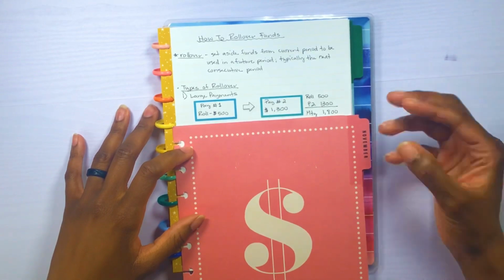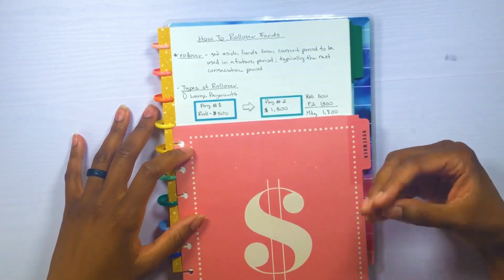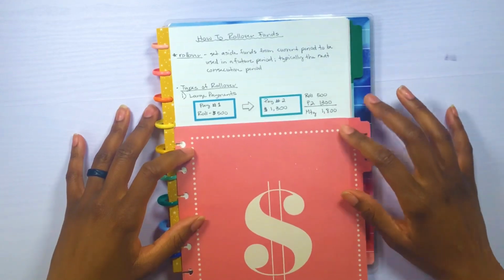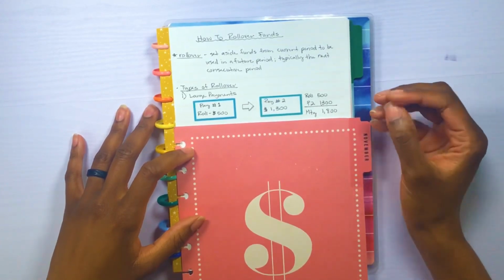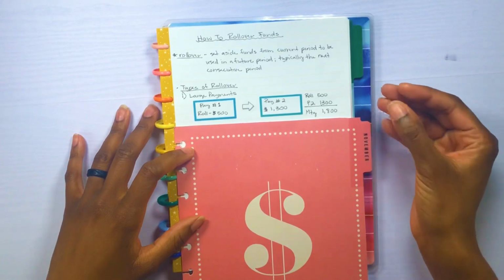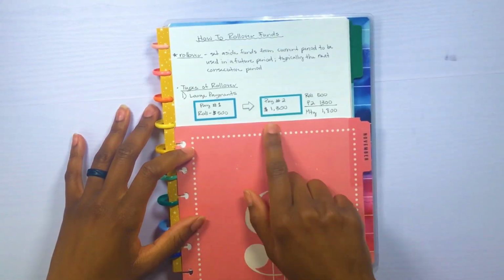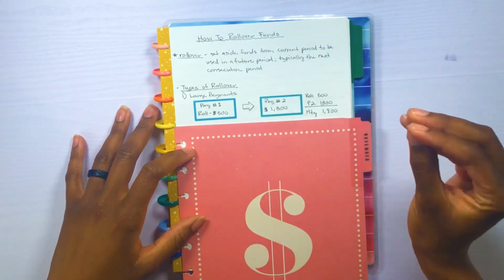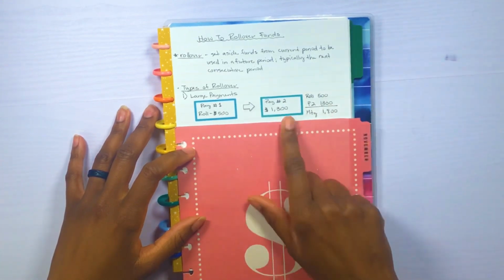The one that I use the most is to help with large payments. Say our mortgage is $1,800 and we have to pay that in paycheck number two. I know that paycheck number two is going to be tight if I pay that whole $1,800 out of it.